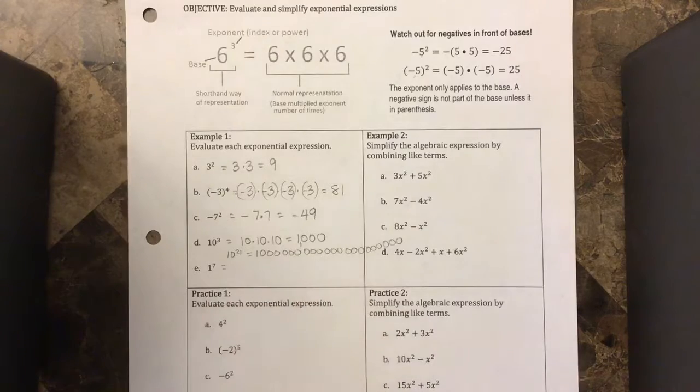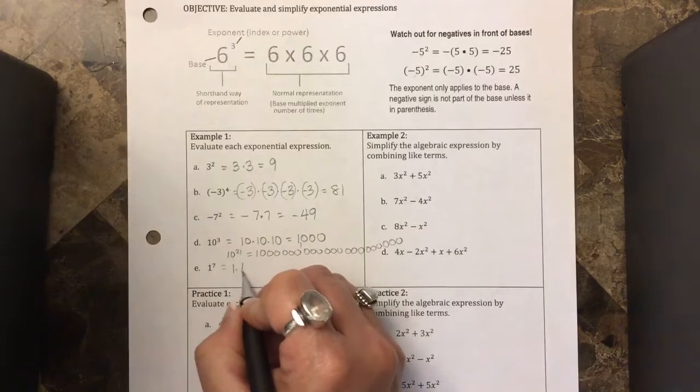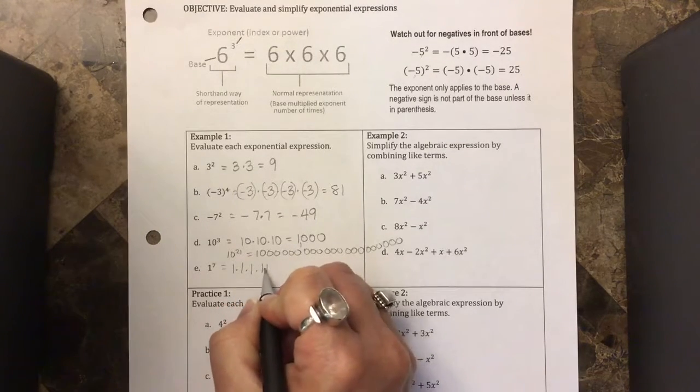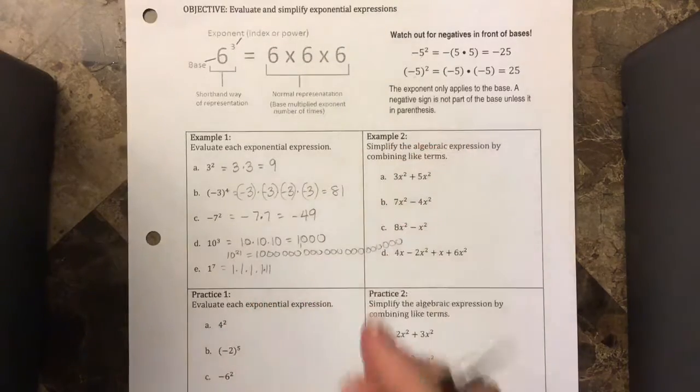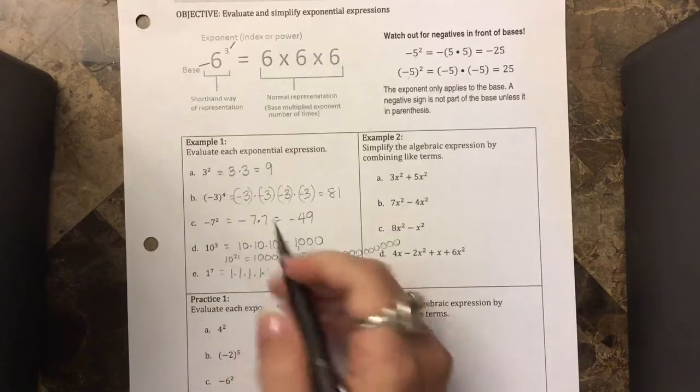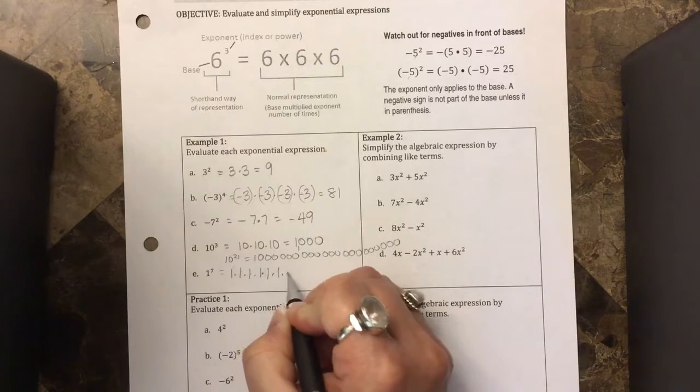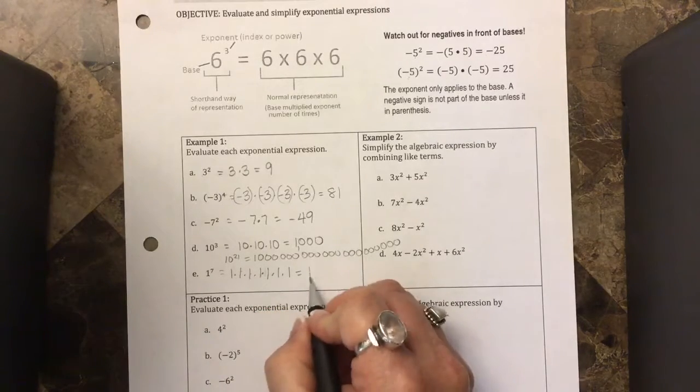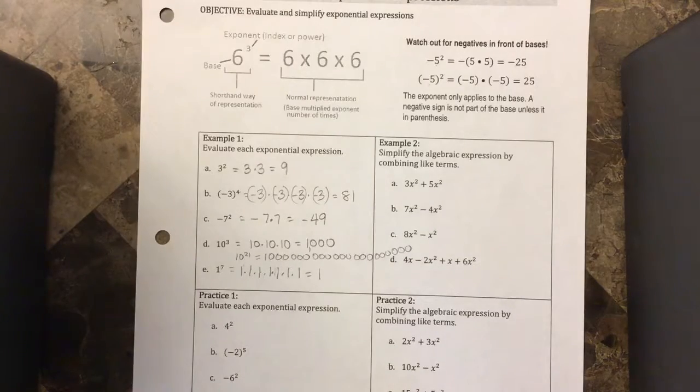All right. 1 to the 7 power means I have 7 ones being multiplied. Getting excited with my ones. Okay. 1, 2, 3, 4, 5, 6, 7. 1 times anything is just that number, so we're going to end up with 1 anyway.